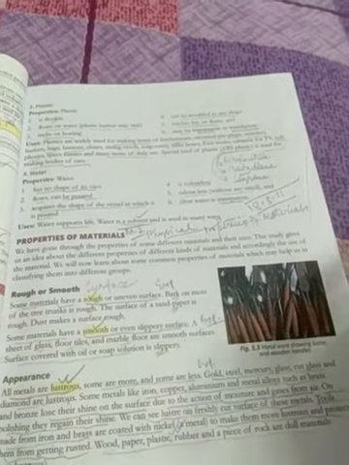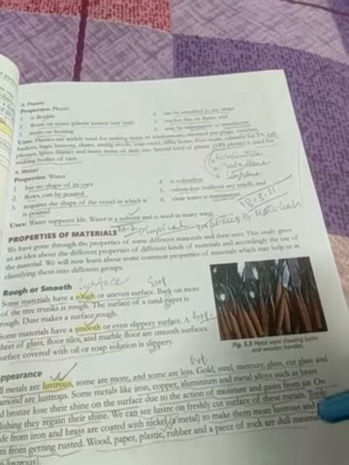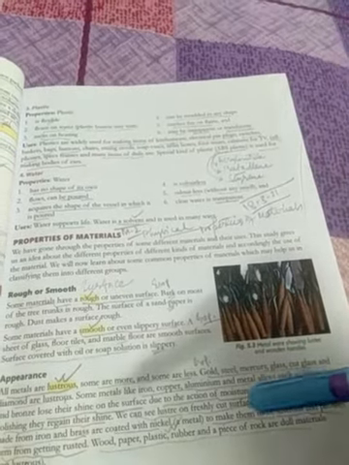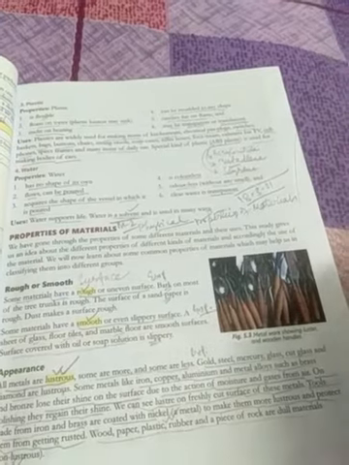It is very important to know that coating is done with the metal nickel on the surface of iron and brass, and the main intention is to protect them from getting rusted and to make them more lustrous.